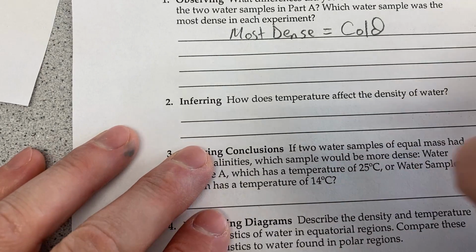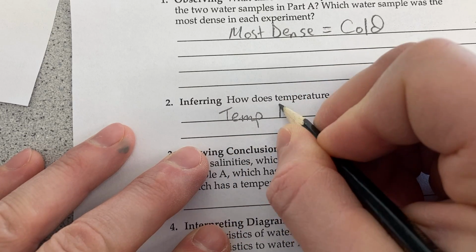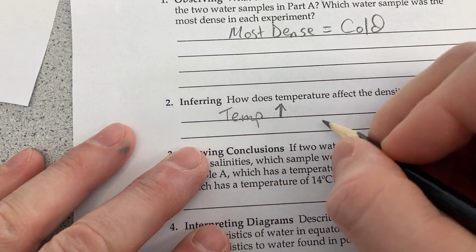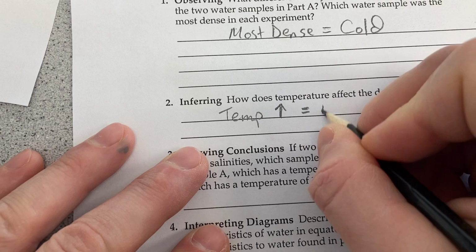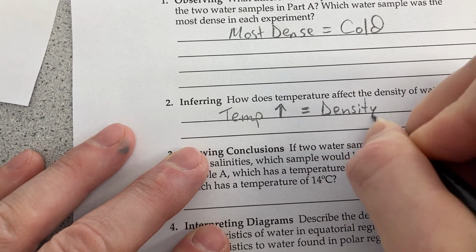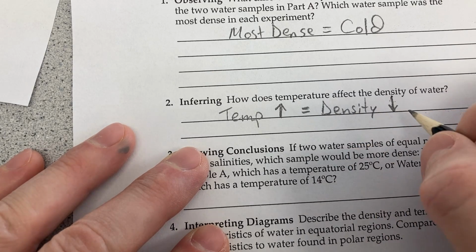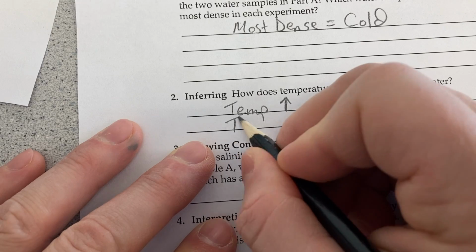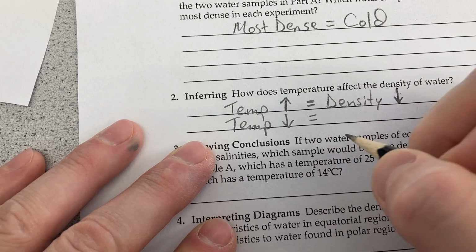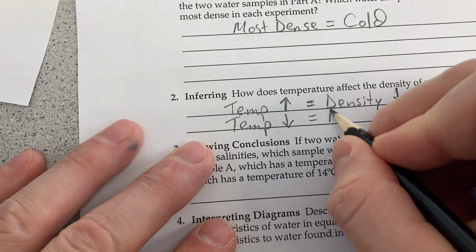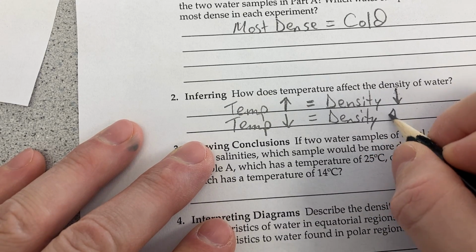Okay, let's put some relationships down here. With the temperature, higher temperatures, I'm just going to use an arrow, let's abbreviate there. Higher temperatures is going to equal lower density. So low density, high temperature. Okay, now let's do the reverse. When temperature is low, okay, density is going to be high.